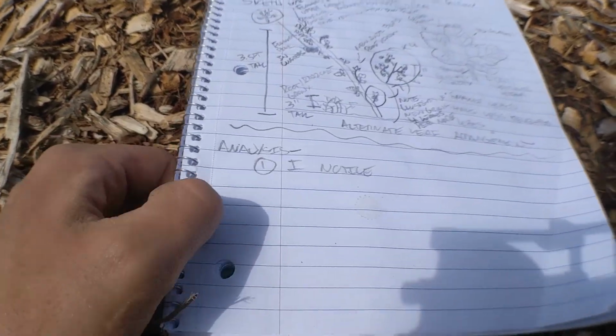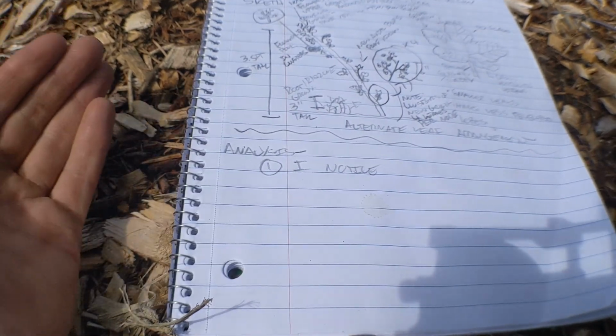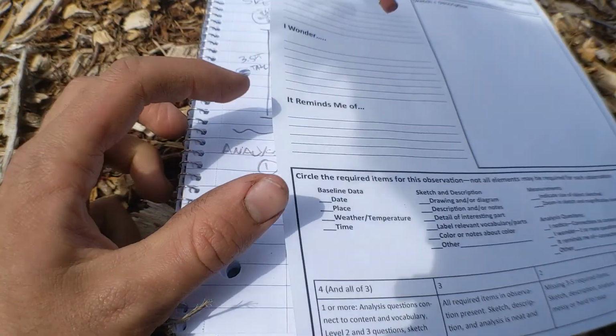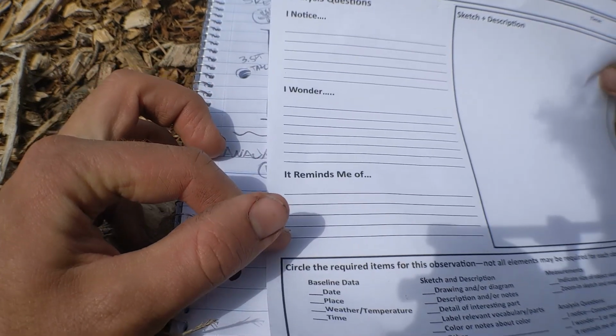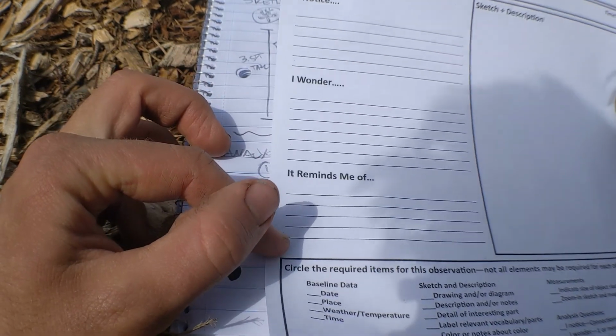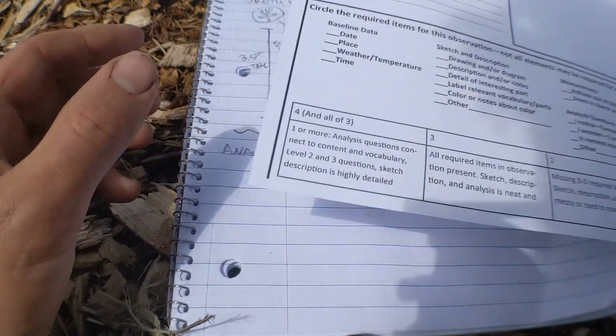Now that we're down to the analysis questions, these are meant to be sentence starters. There are 3 questions I'm asking you to answer: I notice, I wonder, and it reminds me of. So what are the key things you're noticing that surprised you? I identified 3.